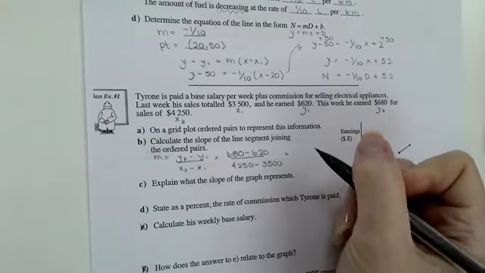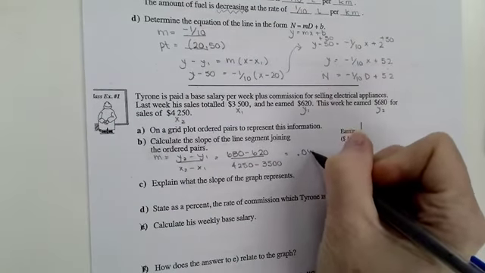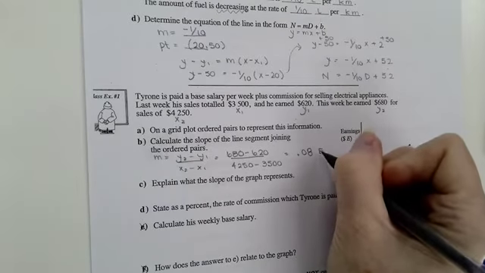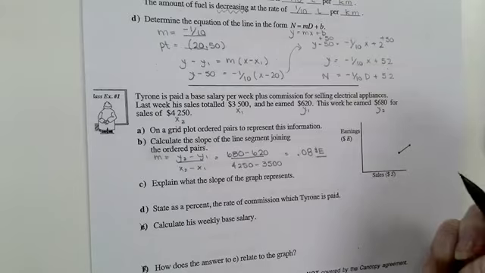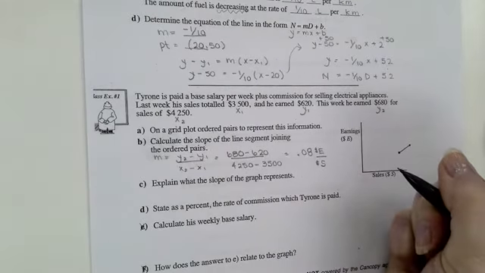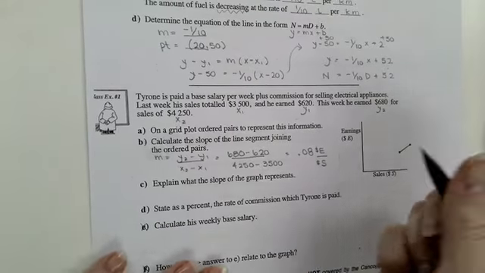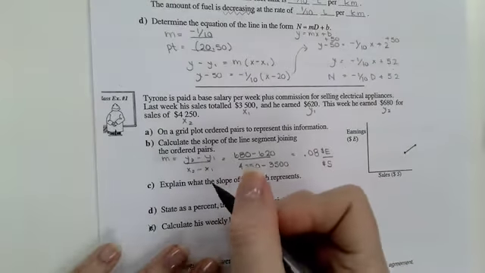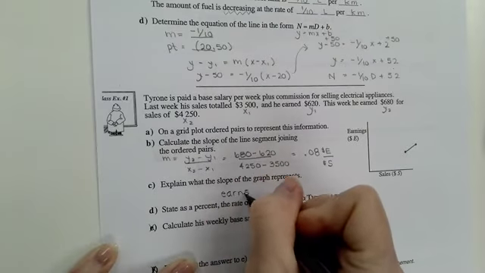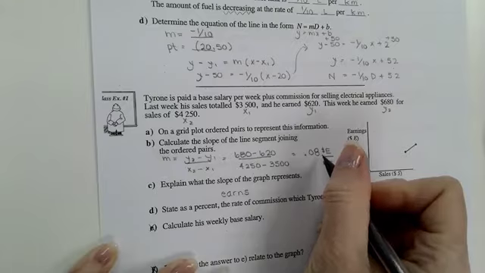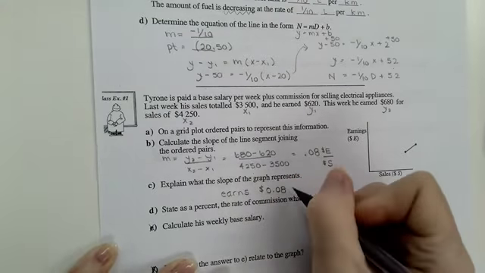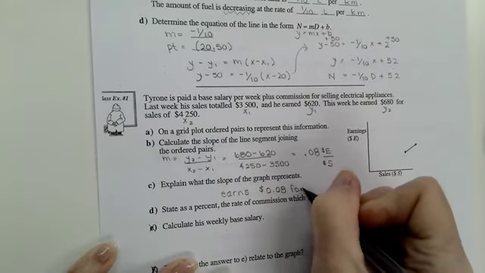And that's going to equal 0.8. And that's dollars earned per dollar of sales. So what that's going to mean is he earns, and that's what this is saying. What does that mean? Tyrone earns 80 cents for every dollar of sales.